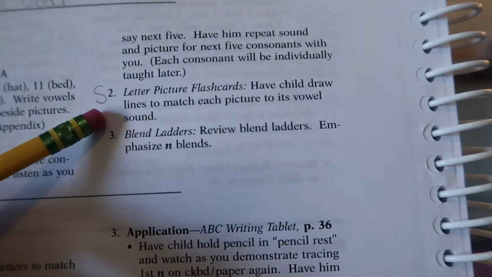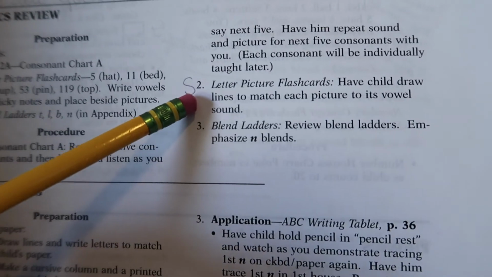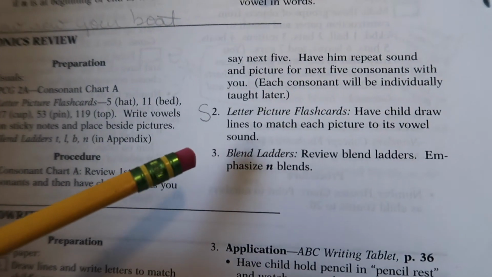Ooh, okay, next thing. Letter picture flashcards. Have child draw lines to match each picture to its vowel sound. So again, I didn't do that with the sticky notes. I just had him point to which one it was.